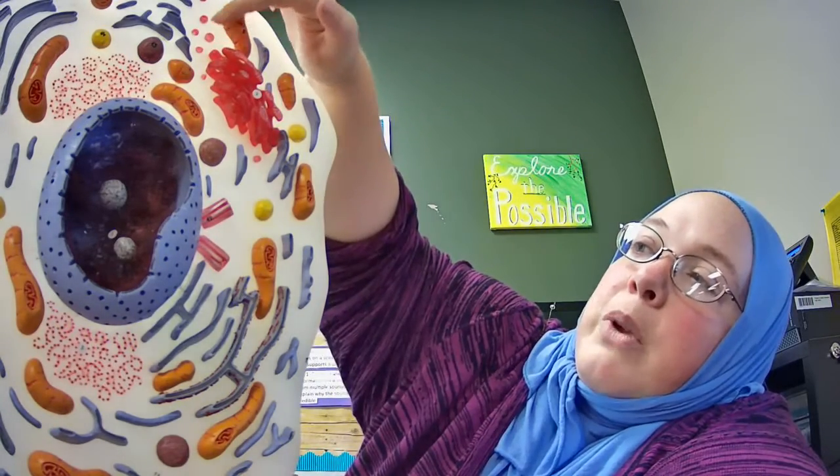Off of the Golgi apparatus, we're going to talk about two more organelles. The first one we have are vesicles. All right, vesicles are like shipping boxes, shipping containers.